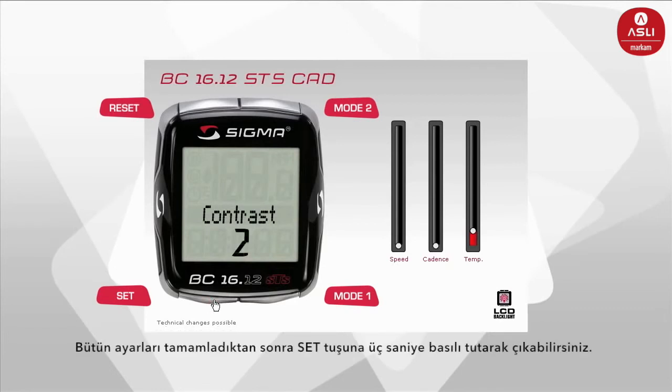You have now configured all the settings and can exit the Settings menu. To do so, press and hold the Set button for 3 seconds.